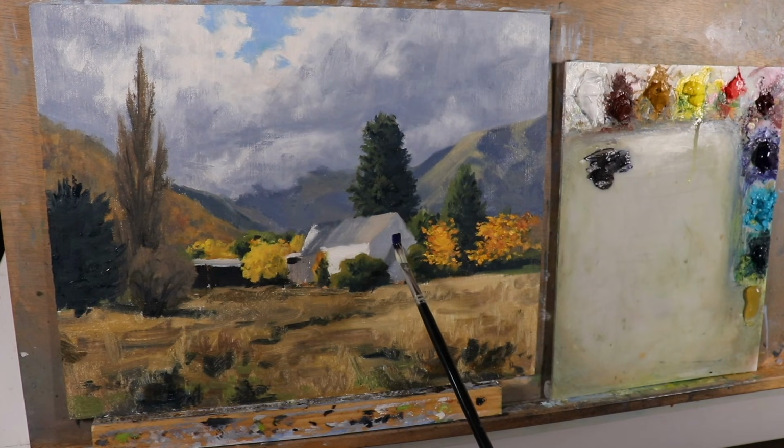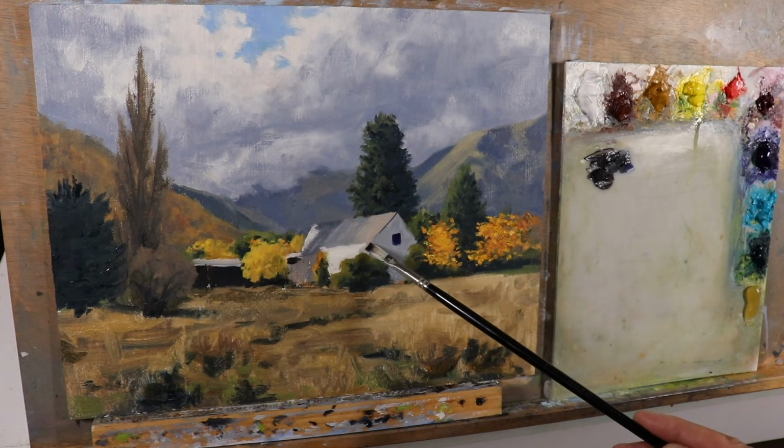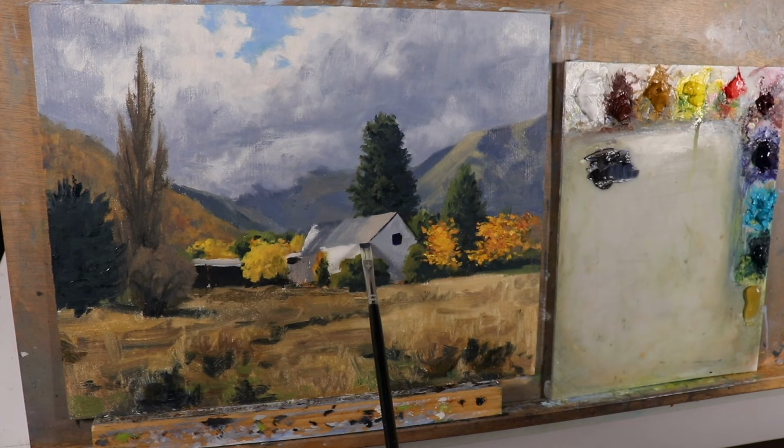So composition is really key with paintings, and it's one of those things that's often overlooked by a lot of artists. And I've seen many good paintings that have been spoilt by bad compositions. So there's a few things that we want to avoid in composition that could disrupt the whole painting. So we don't want anything in the middle.